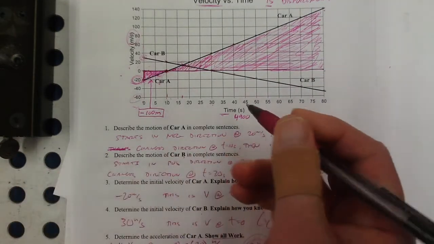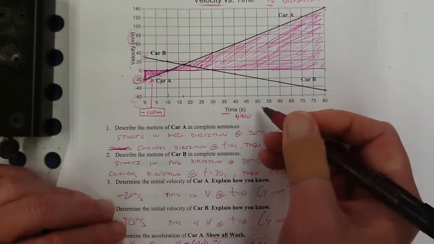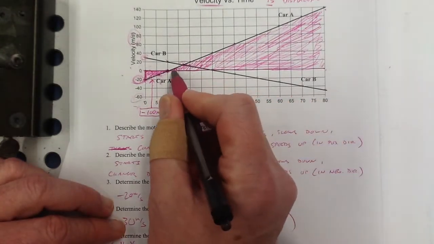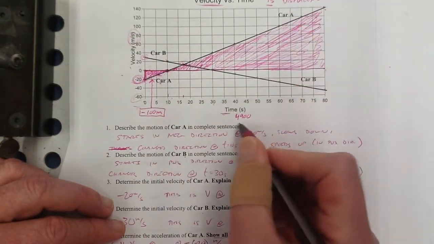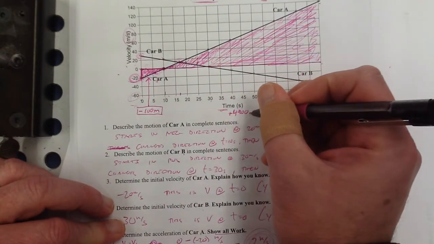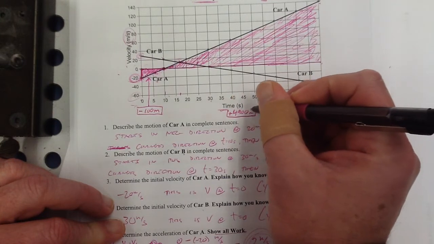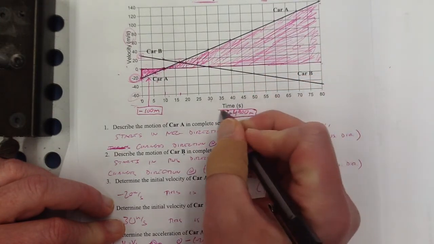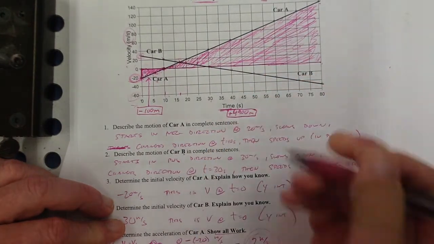Right? Isn't it 70 times 70? Yes, you say. So 1/2 base times height is going to give me 4,900, and that's all above. That's not a negative sign, that was from me underlining time before.